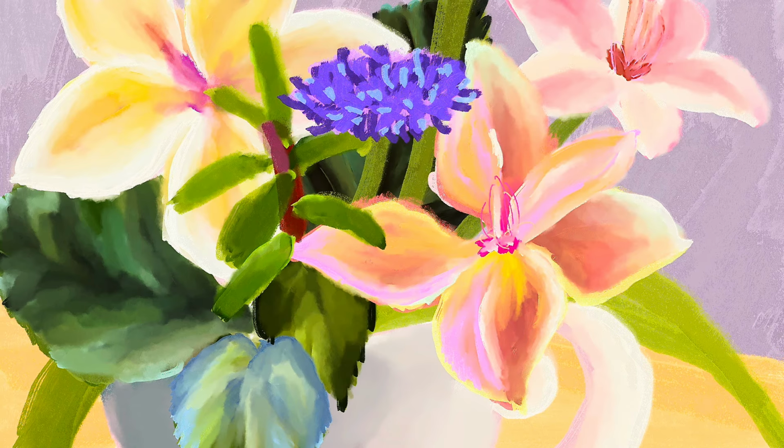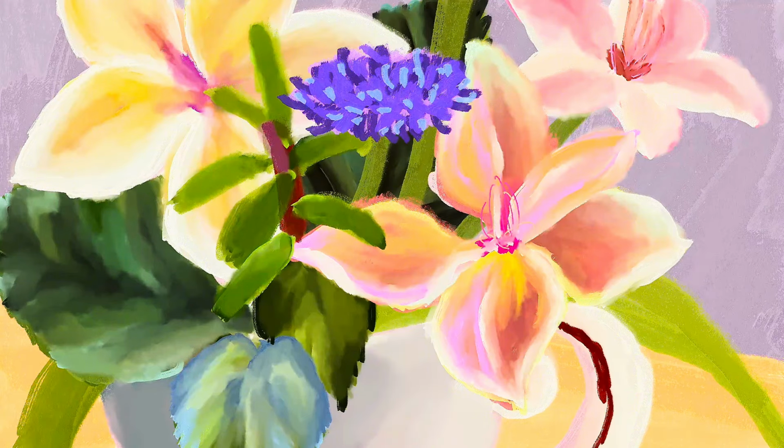Then the leaves. The leaves are where I was bold. Deep green, almost black in parts. Those dark shapes compress together. They form a visual block. That block supports the lighter flowers. If the leaves were lighter, the bouquet would float. Instead, they anchor it. Now look at the purple bloom.